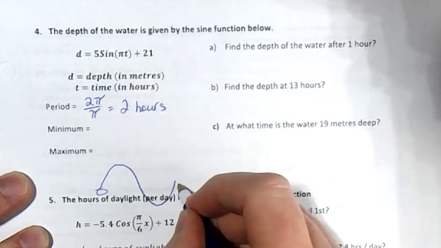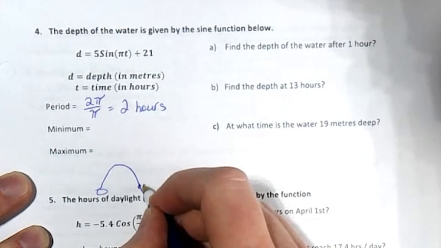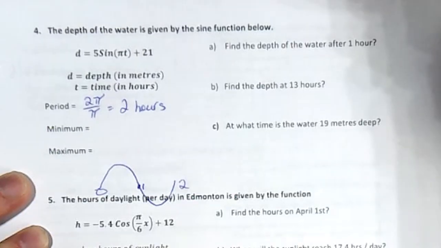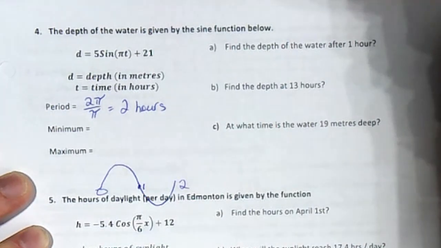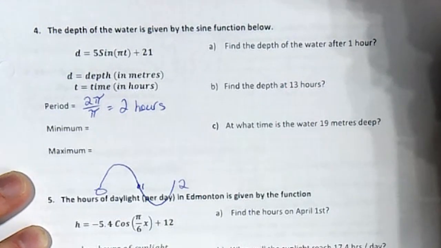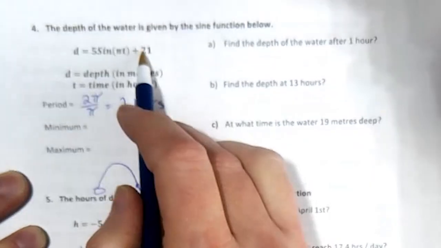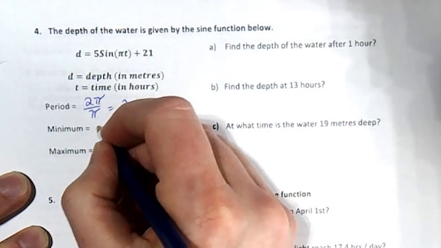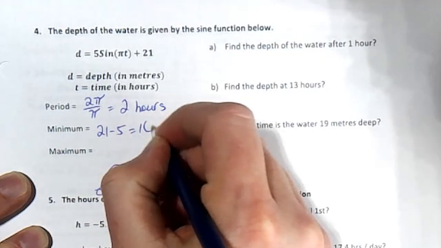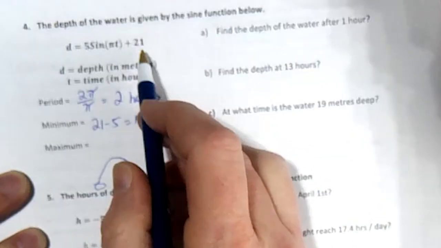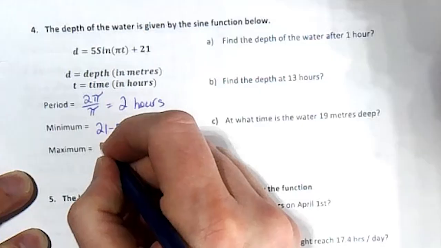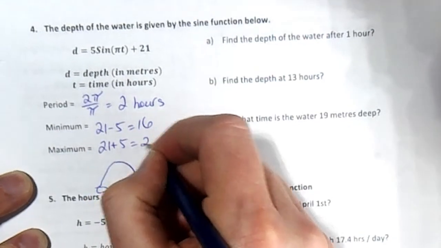So 0, 2, the midpoint will be 1. So the minimum, we know the midpoint is 21. The minimum will be 16. And 21 plus 5 for the max.